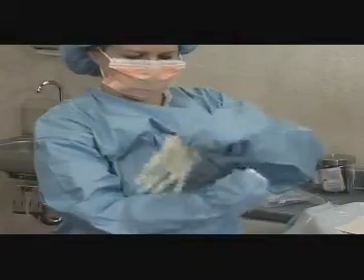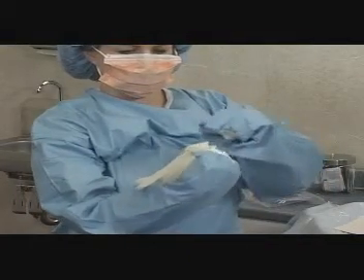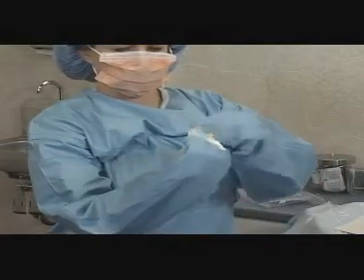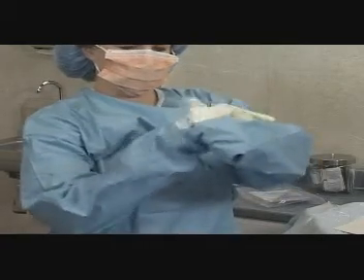Note that the fingers point toward the elbow, with the palm of the glove over the palm of her sleeved hand. She gloves the dominant hand while still sleeved, making certain that the cuff of the glove is above the cuff of her gown. She will then repeat the procedure for her non-dominant hand.